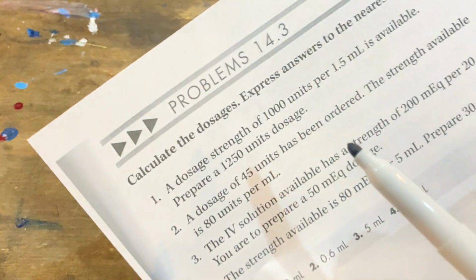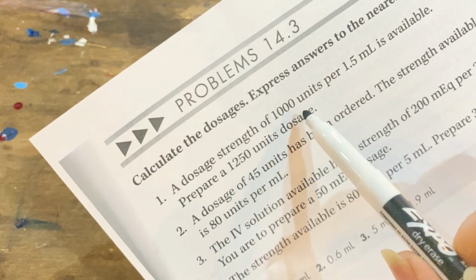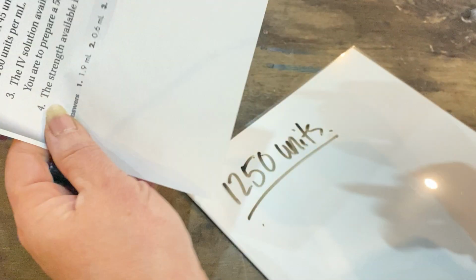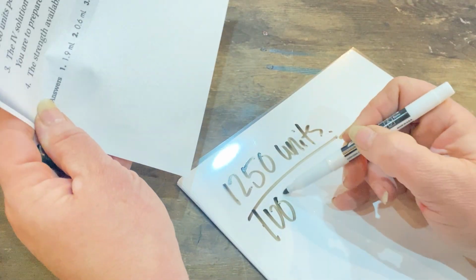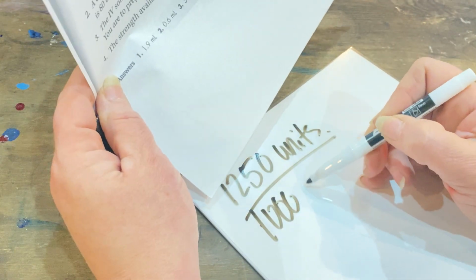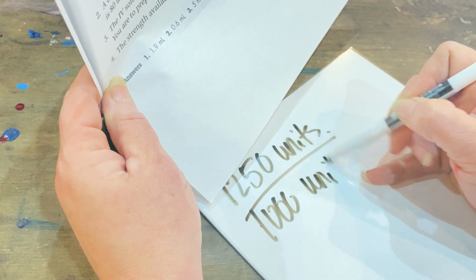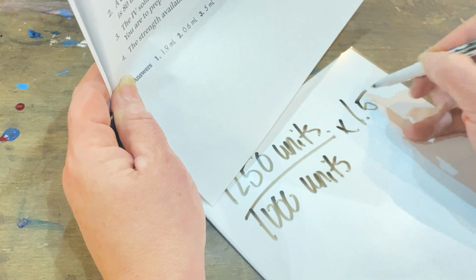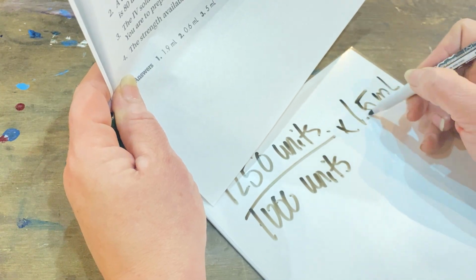What we have is 1,000 units per 1.5 milliliters. So we're going to put 1,000 units times per 1.5 mLs. Okay?